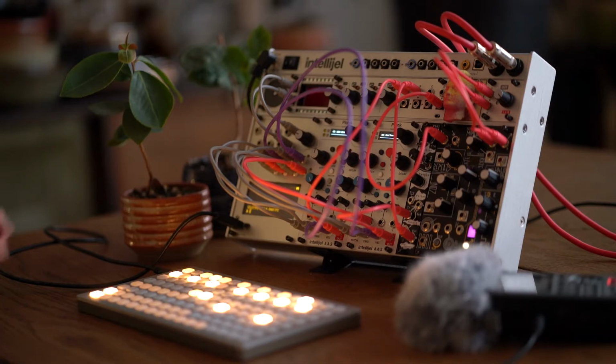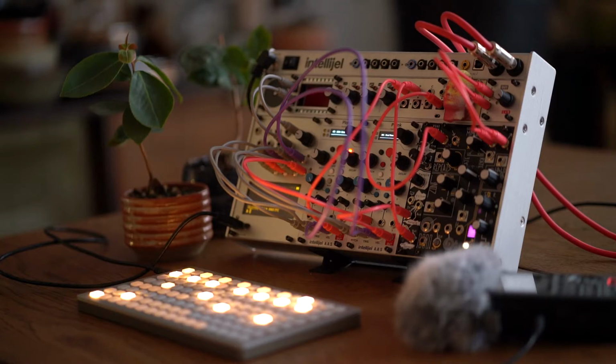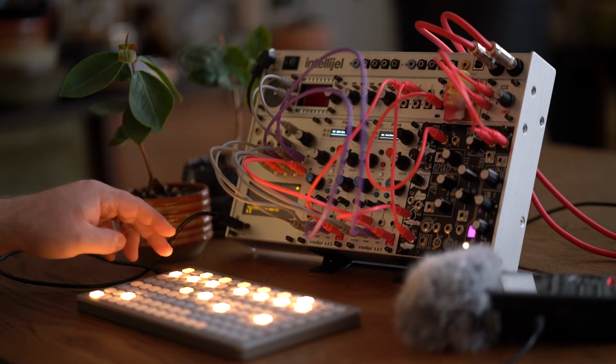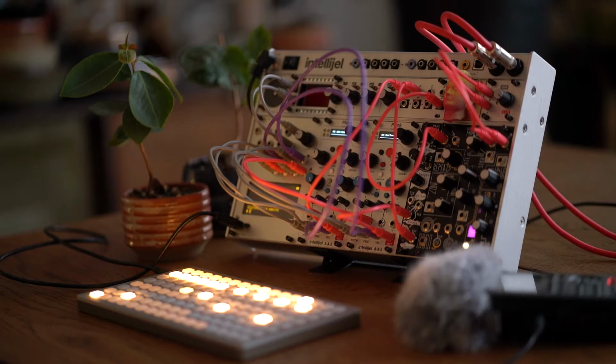Alright, so now it should be a little more easy to hear when I shift the mode here. So let's switch back to minor. And this, of course, is a little boring. Add a few more steps here and make it alright. Let's remove some of these again. Make it a little more sparse.